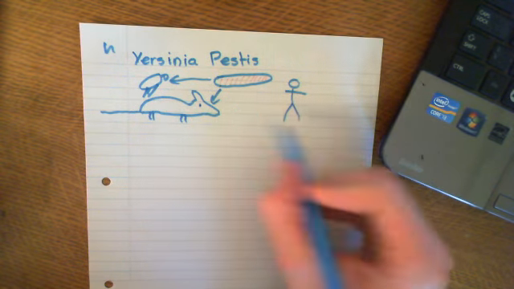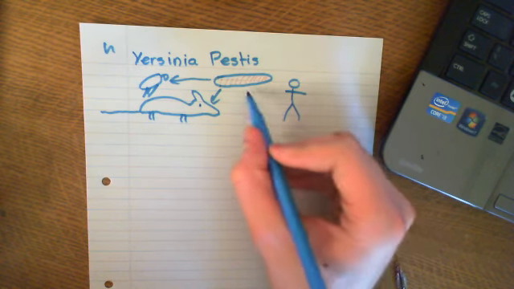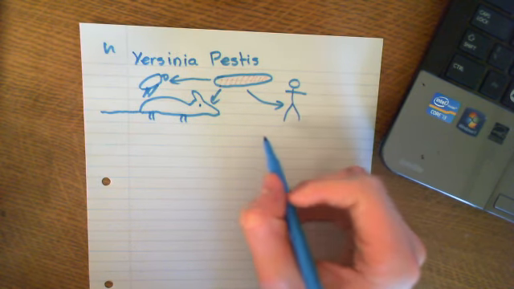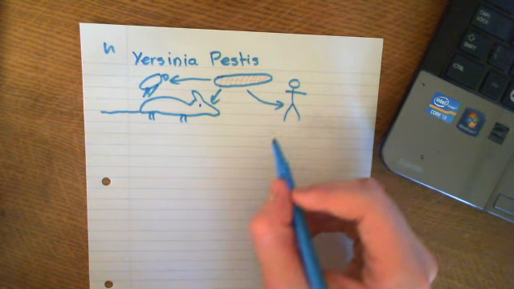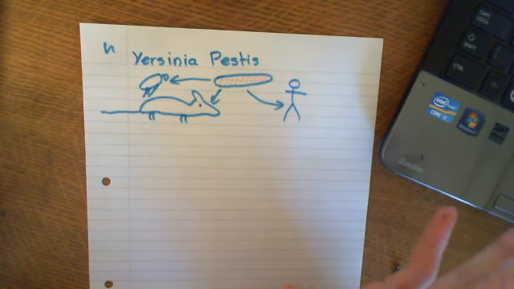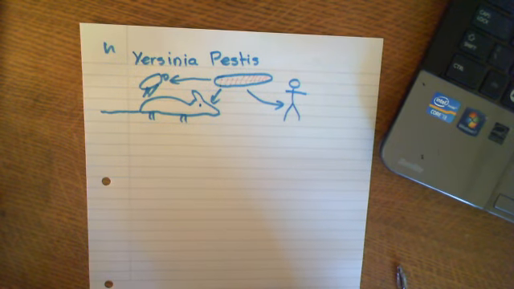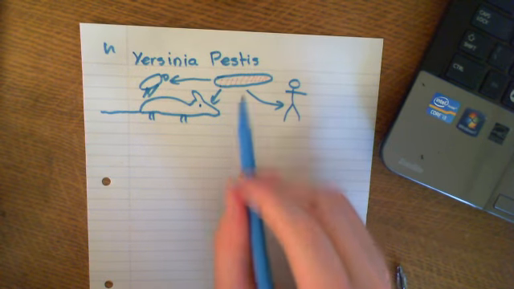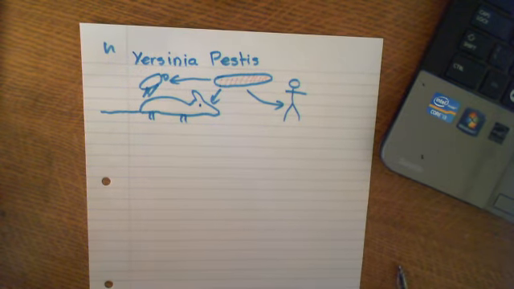And they're going to bite the human. So they're going to bite the human, and this bacterium is going to go into the human's skin. And then what happens? Now, if I took some bacterium and put it into your skin, what would usually happen? It would get obliterated by the macrophages that are resident within your skin. So why does this bacterium not get obliterated by the macrophages in your skin?